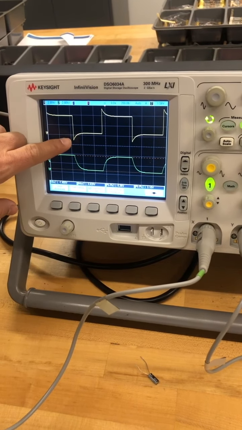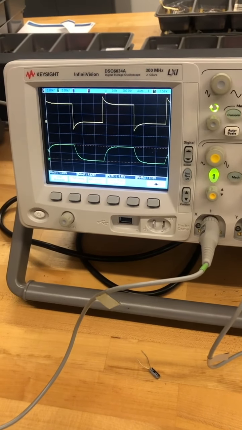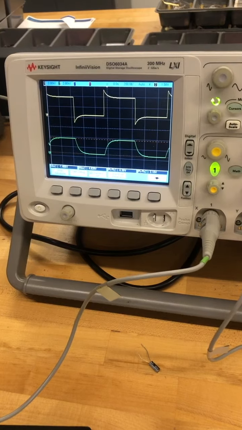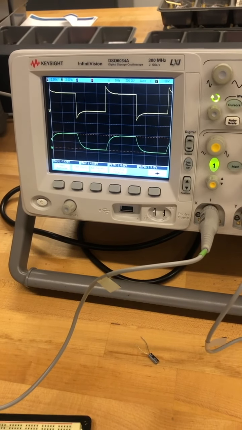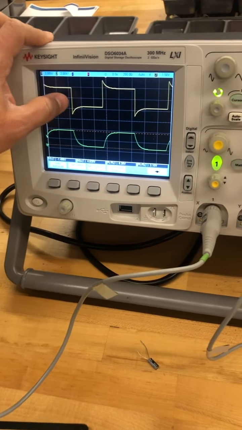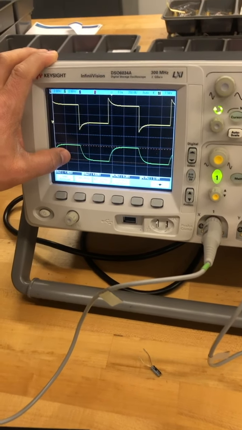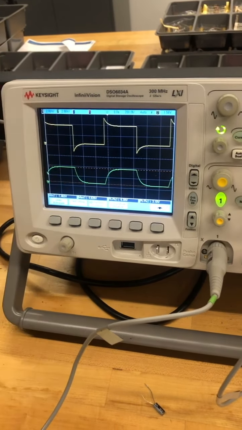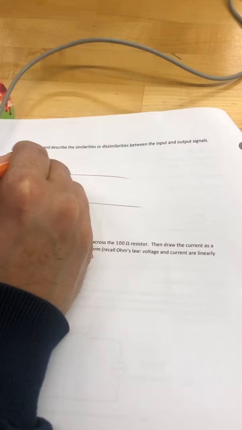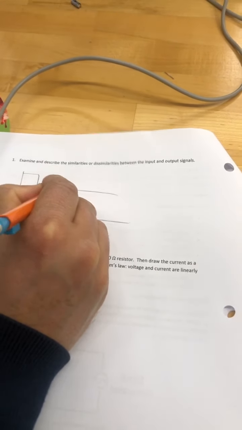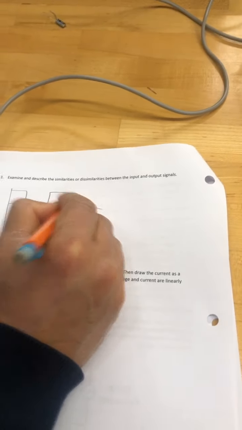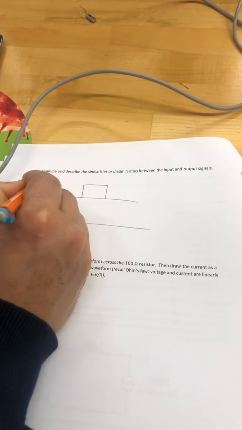Input is a square wave. Ignore this bump over here. This is because the inductive circuit is doing some bump. Ignore that. So this is the square wave, and this is the voltage across the load 100 ohm resistor. So if I draw them over here, the input looks like this, 0 volts, 5 volts, right?